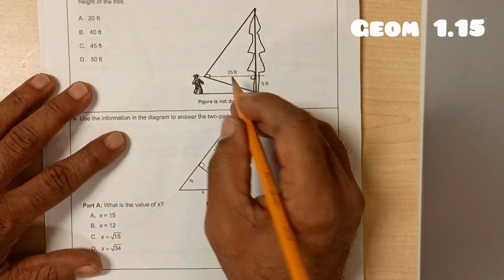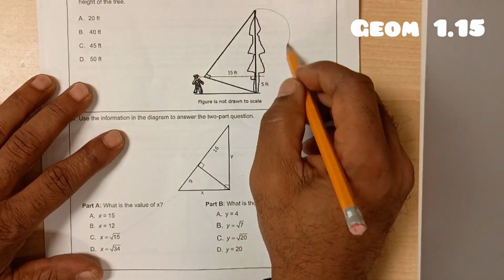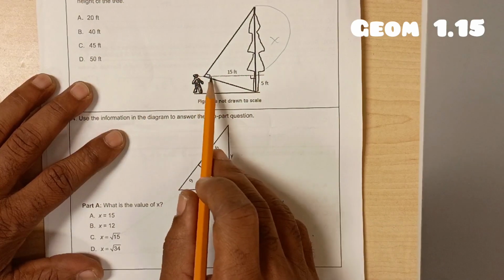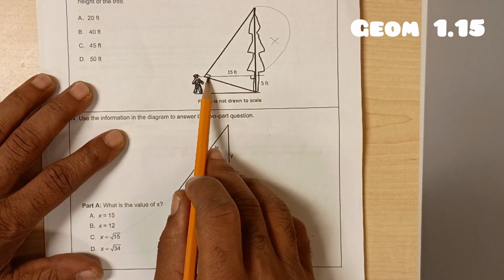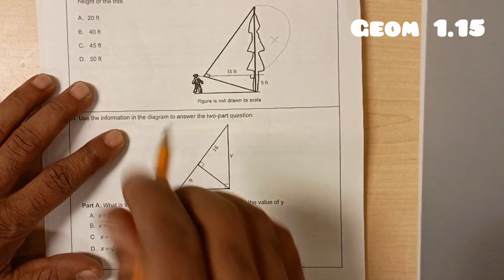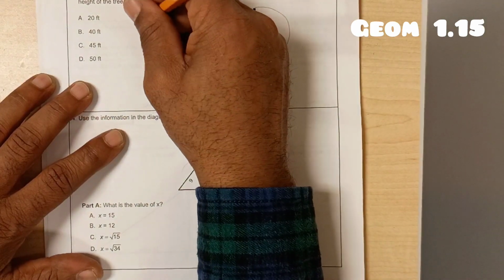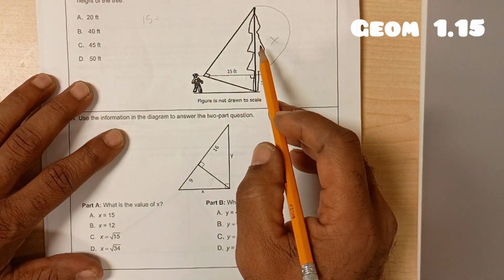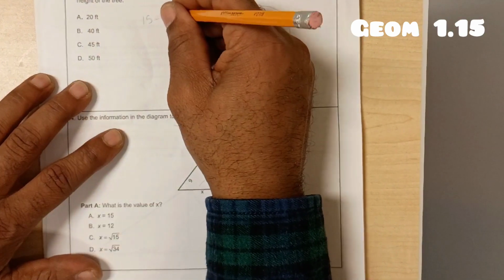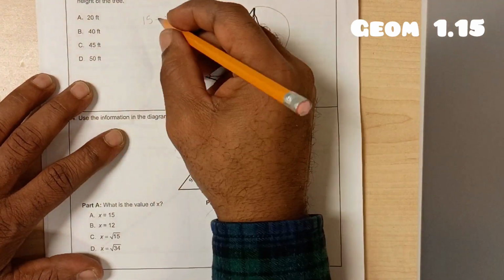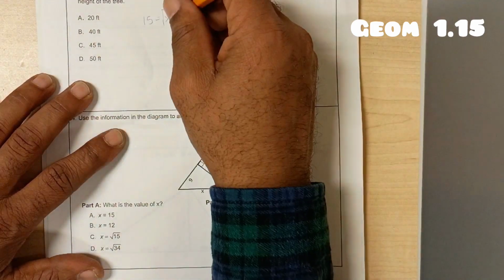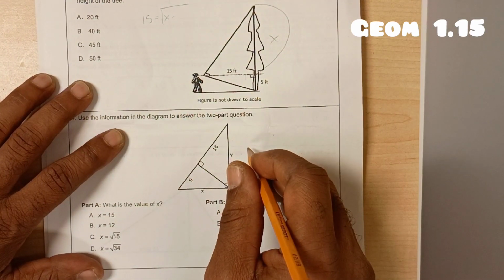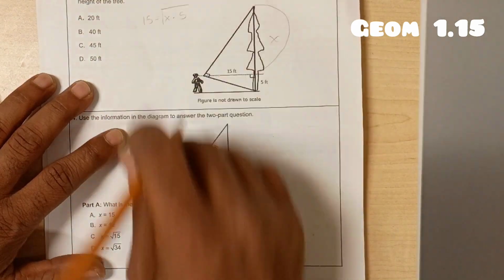So here they tell us 15. We need to know what x is, okay? So what are we looking at? 15 minutes from a tree, that's 90. So what are we saying? We're saying that 15 is equal to x times some other number. What's the other number? Times 5.